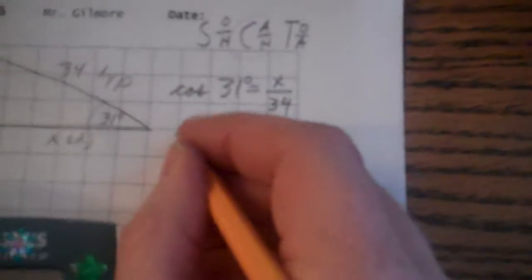Alright, cosine of 31 is 0.8572. 0.8572, that equals x over 34. So I'm going to multiply both sides by 34.